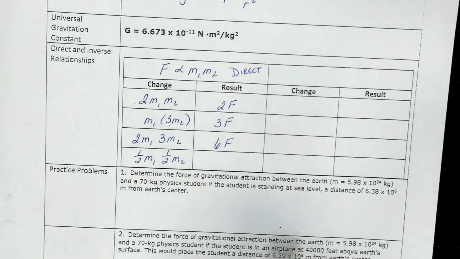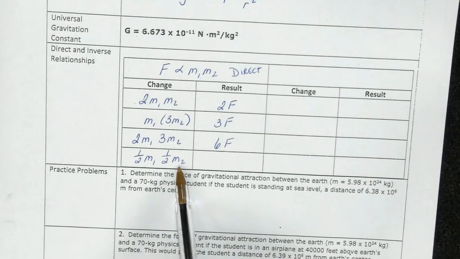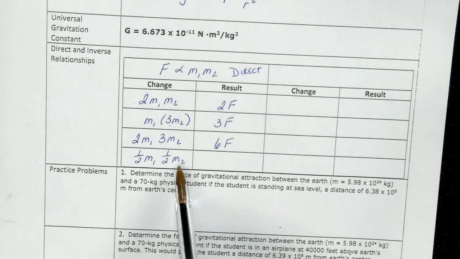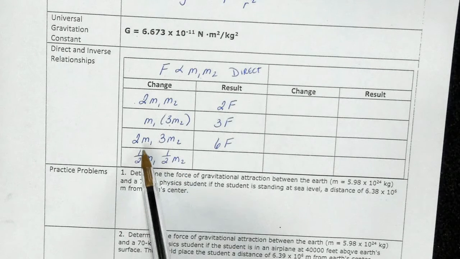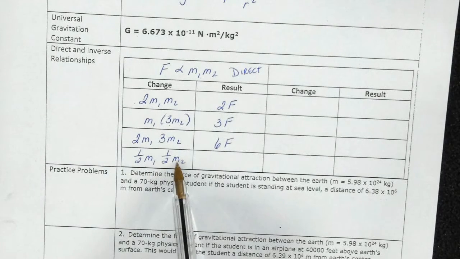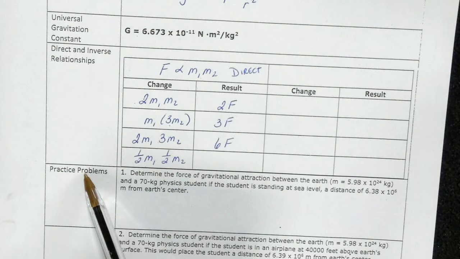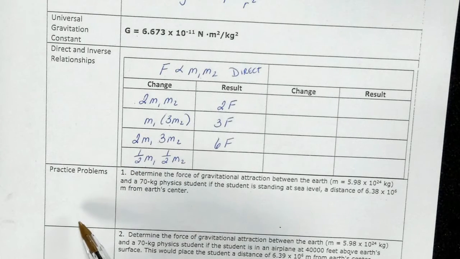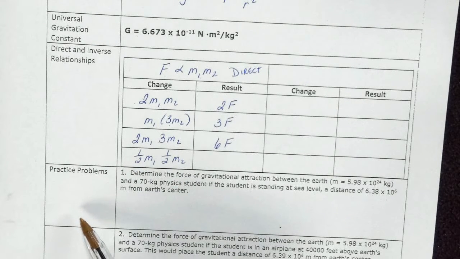What happens? I hear 1/4. If this was 4 and 2, then my force would have been 8, right? Now it is 2 and 1. It's 2 times 1, which is 2. Which is how much of 8?